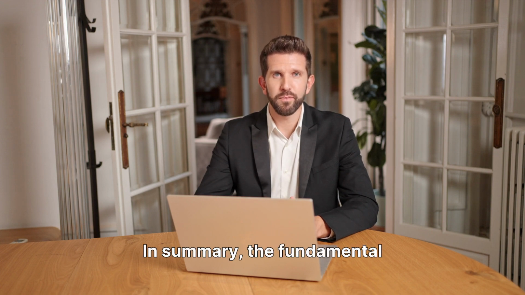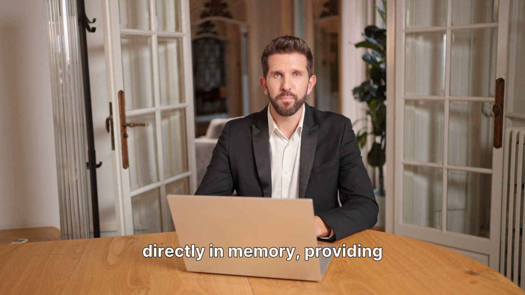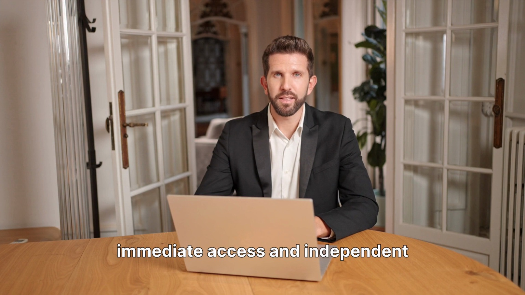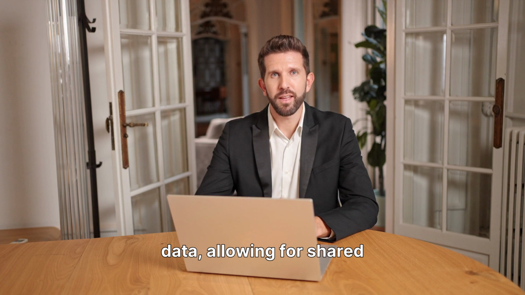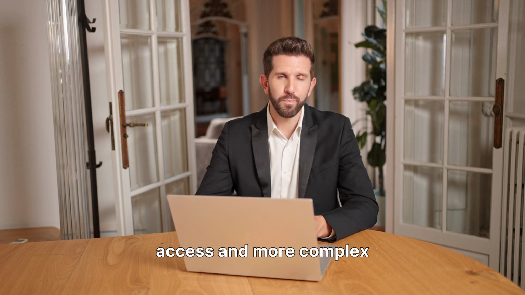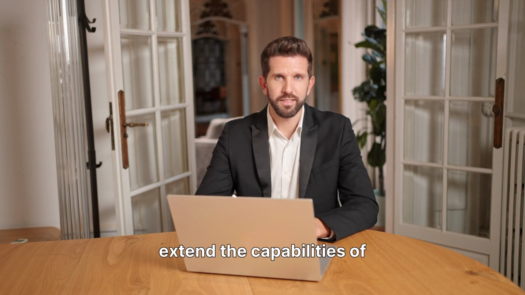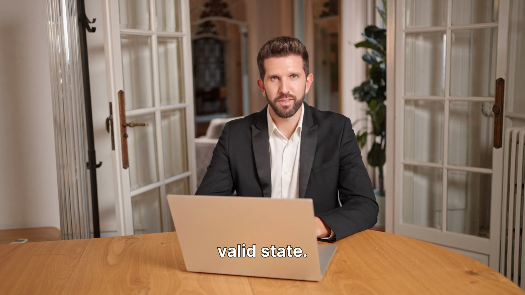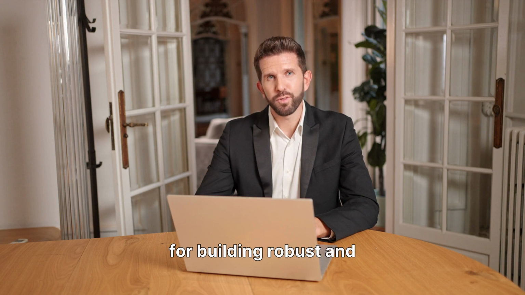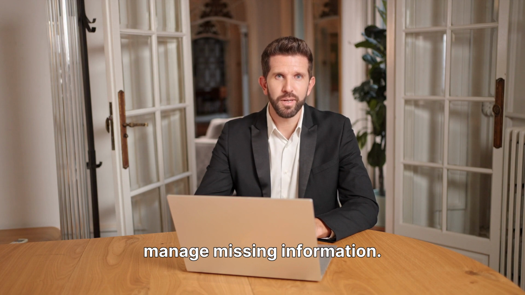In summary, the fundamental distinction is that value types store their data directly in memory, providing immediate access and independent copies. In contrast, reference types store only pointers to data, allowing for shared access and more complex object structures. Furthermore, nullable types elegantly extend the capabilities of value types, enabling them to safely handle null values when the absence of data is a valid state. This feature is crucial for building robust and resilient applications that gracefully manage missing information.